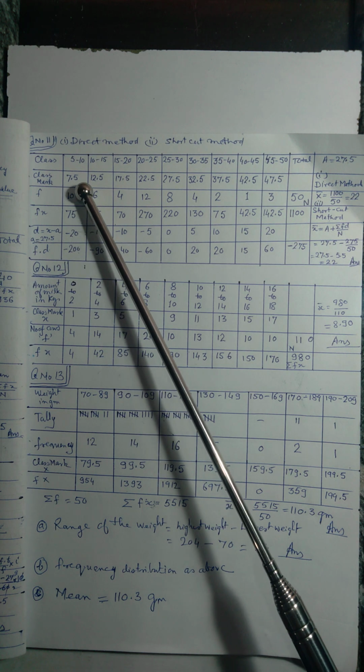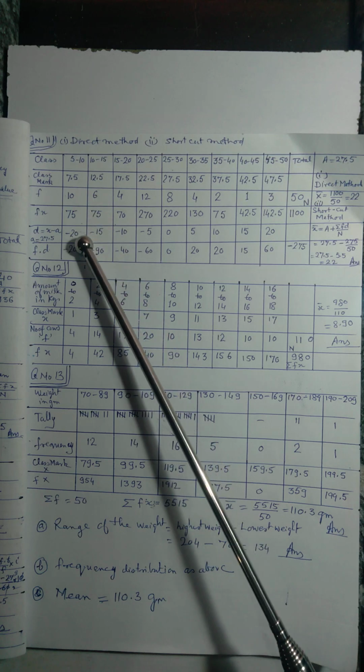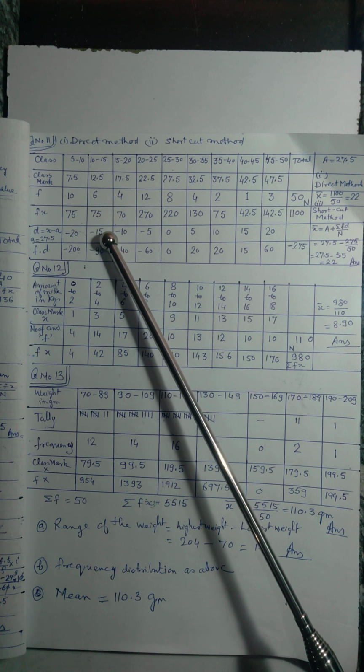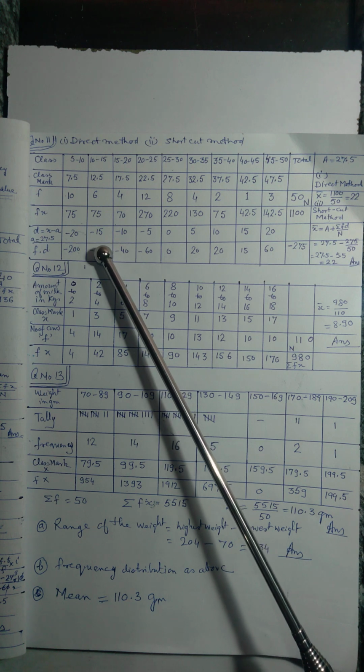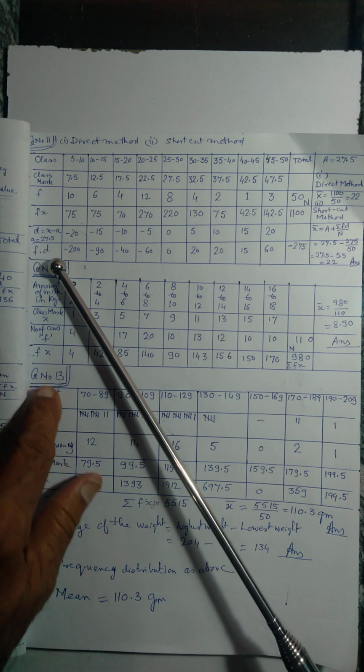So deviation means x minus a. Here x minus a means 7.5 minus the assumed mean, that is 27.5. So we will get here minus 20. Then 12.5 minus 27.5. See, x minus a is written, where a is equal to 27.5.